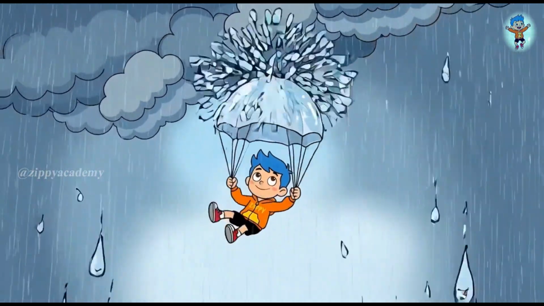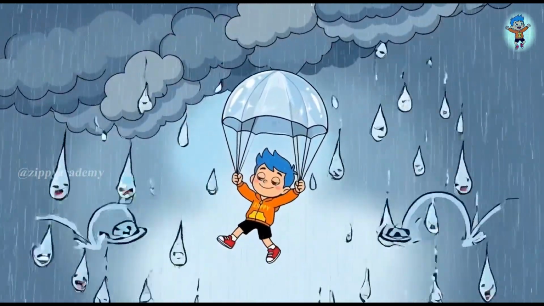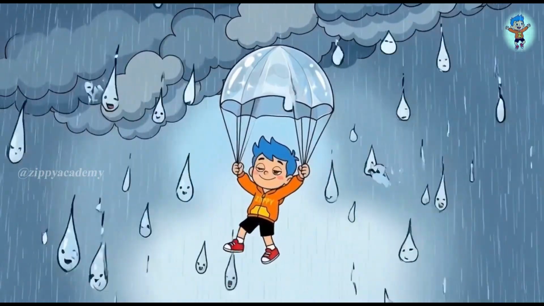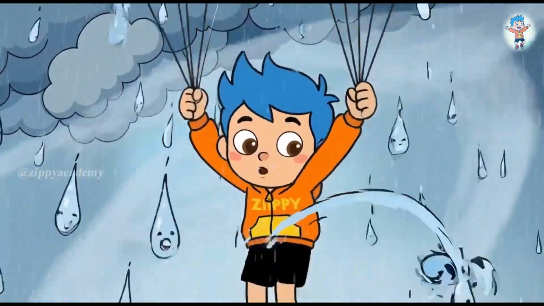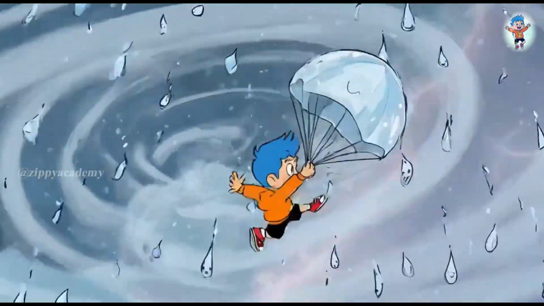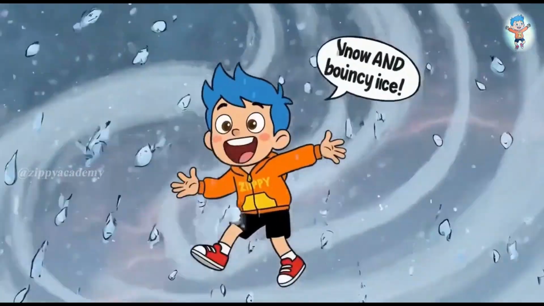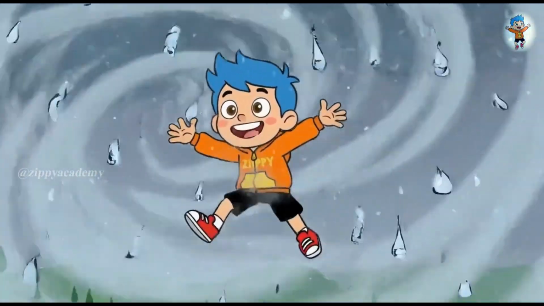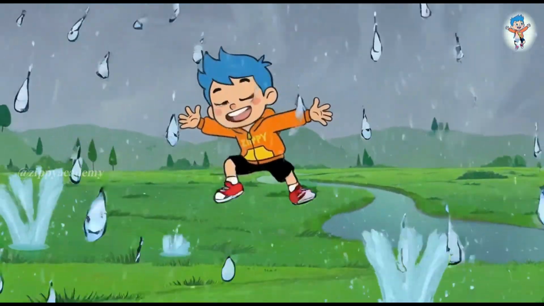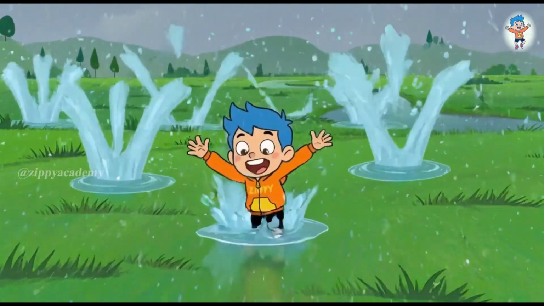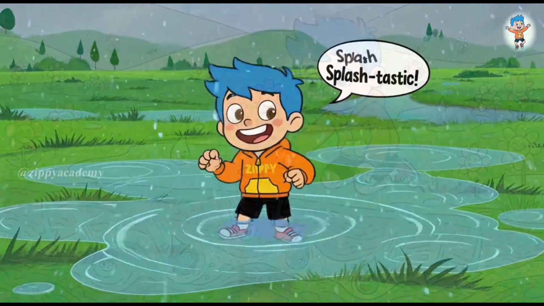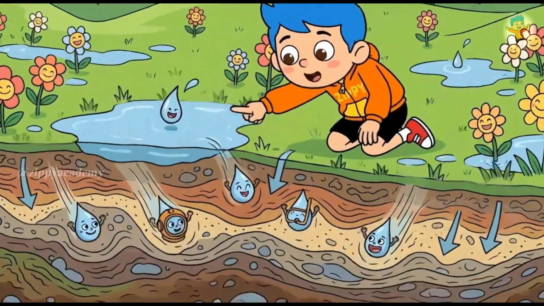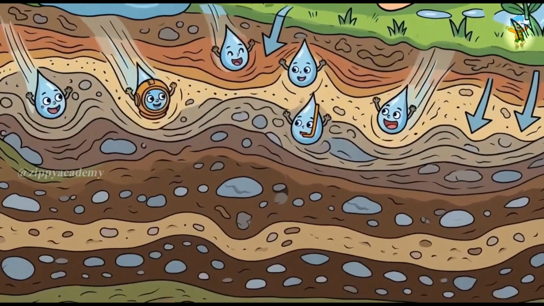Whee! Rain time! Precipitation can also fall as snow or hail when the air is very cold. The water falls back down to the earth, landing on land, rivers, and lakes. Splash-tastic! Some of the water soaks into the ground and moves down through the soil.